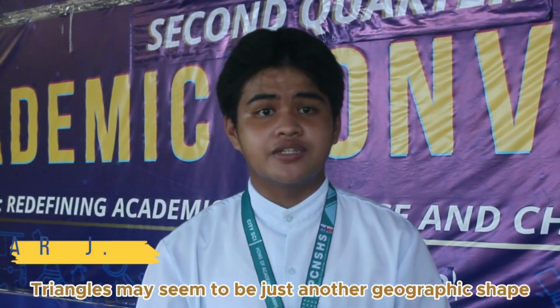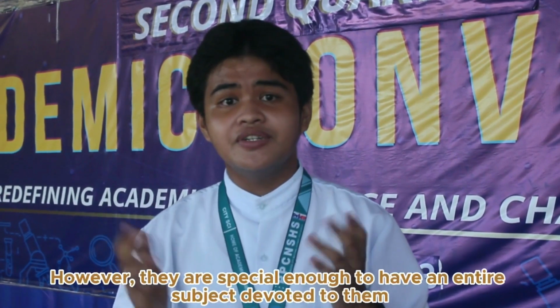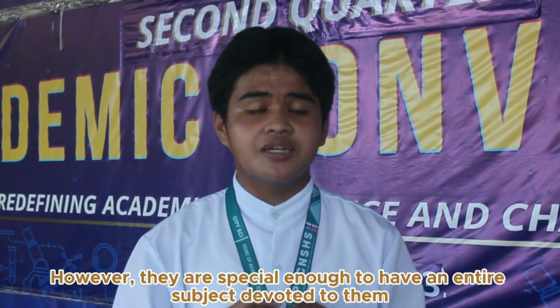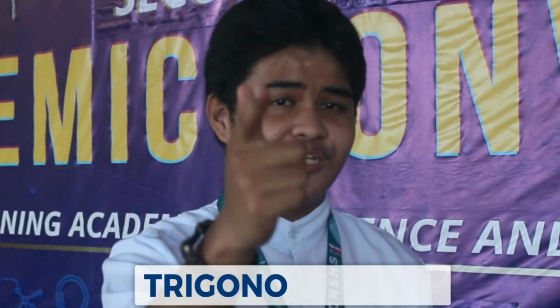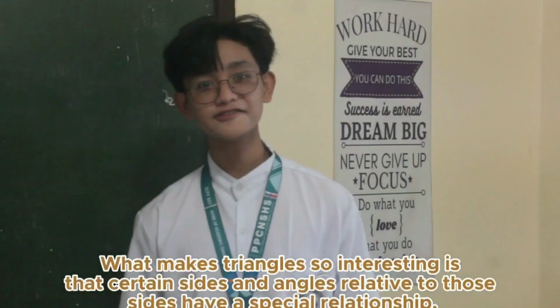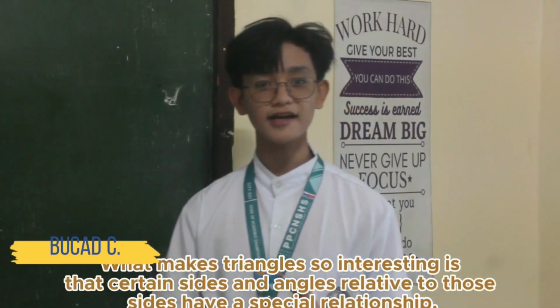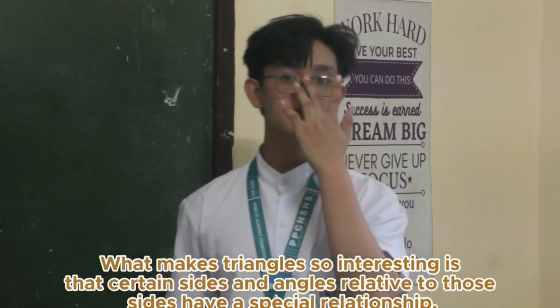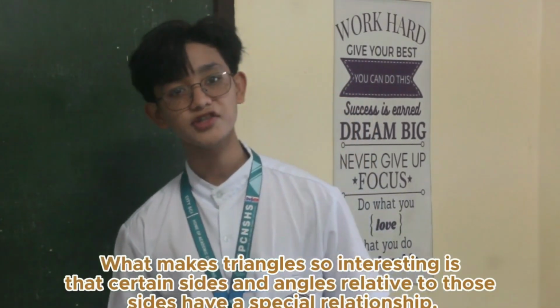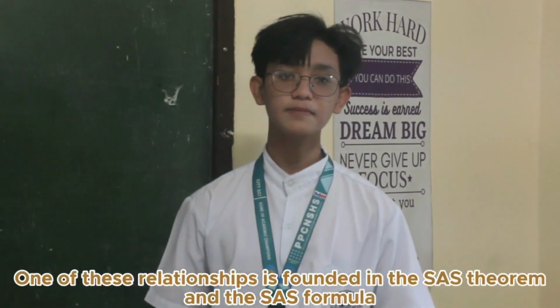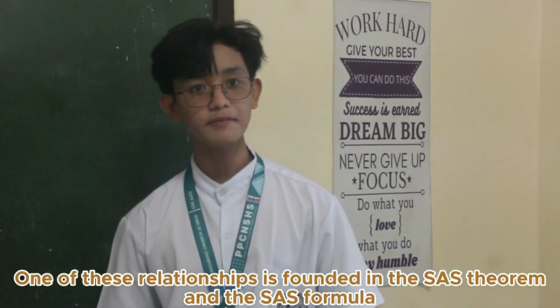Triangles may seem to be just another geometric shape, with three sides and three angles. However, they are special enough to have an entire subject devoted to them, which is trigonometry. What makes triangles so interesting is that certain sides and certain angles related to those sides have special relationships. One of these relationships is found in the SAS theorem and the SAS formula.